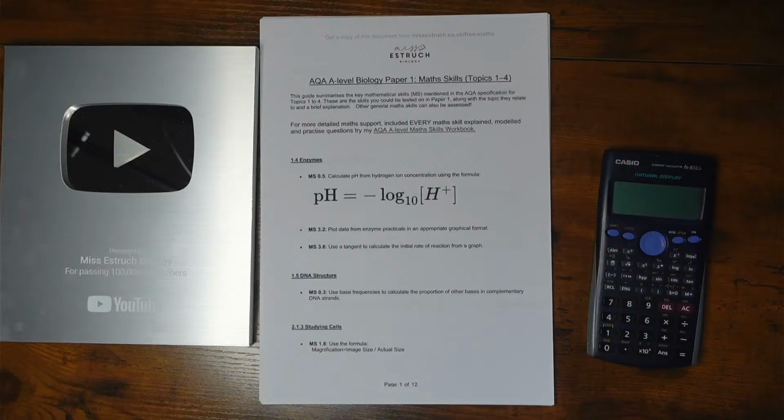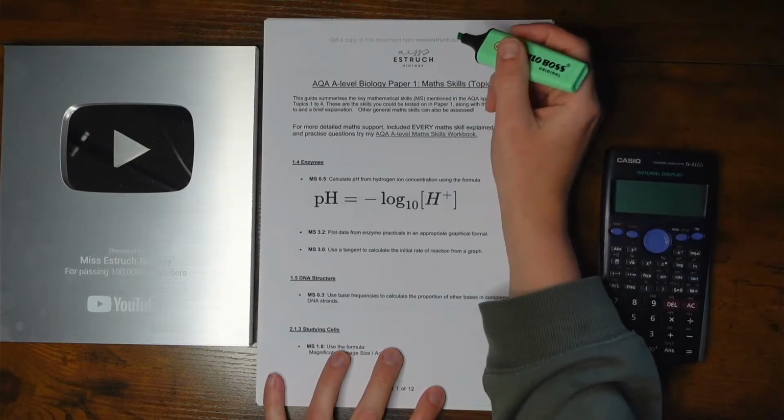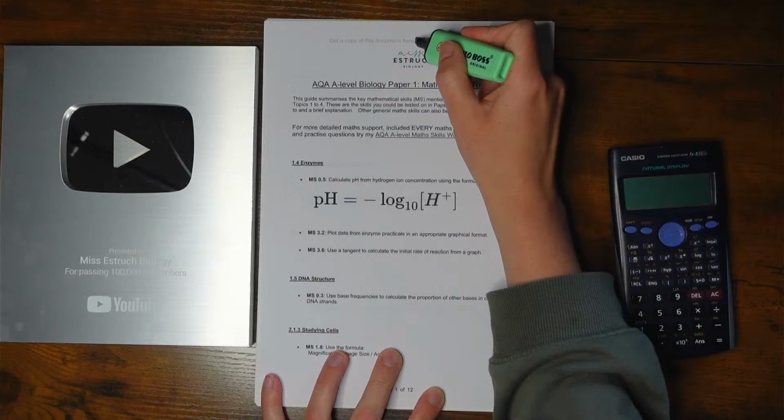So we are going through math skills for A-level biology paper 1. What I would say is, just while we are letting everyone get the notification, sign in. I say sign in, basically just watch.